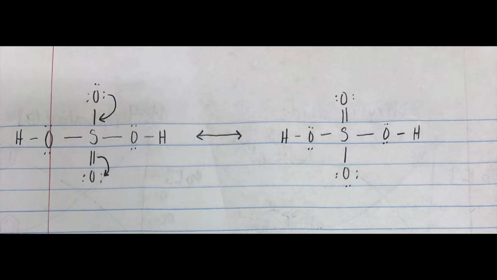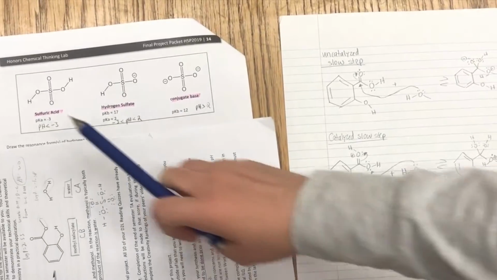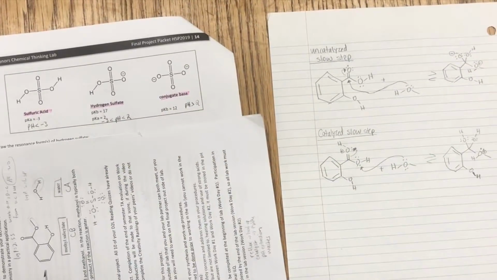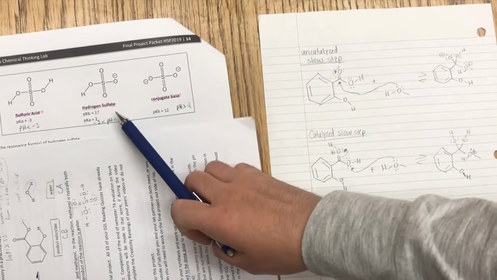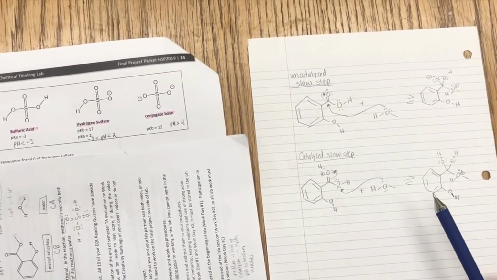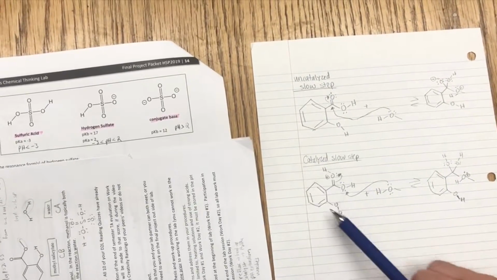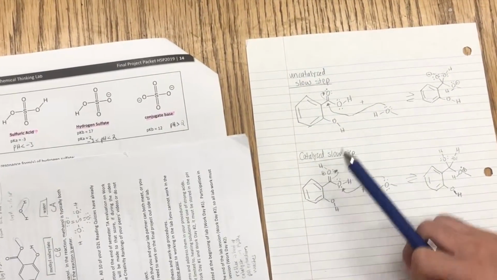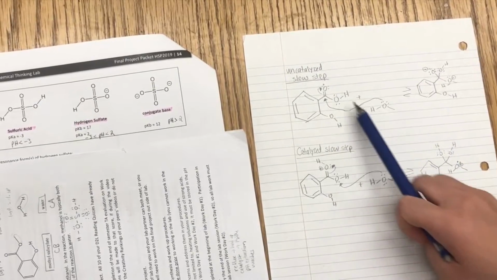Sulfuric acid is used in the synthesis of methyl salicylate as an acid catalyst. Since sulfuric acid is a very strong acid, pKa -3, it completely dissociates into hydronium ions and its conjugate base, hydrogen sulfate. If you look at the slow step of the reaction when it's catalyzed, you can see that the proton reacts with the salicylic acid, forming a charged reactant. Compared to the uncatalyzed slow step, salicylic acid remains neutral.